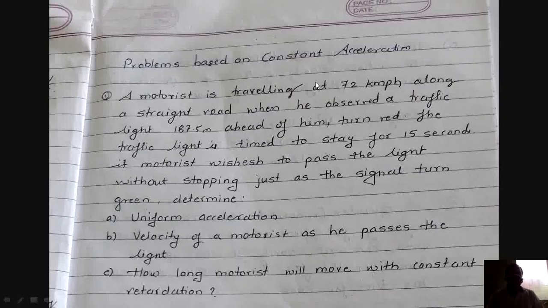Then problems based on constant acceleration. Now acceleration is constant, so first we will solve this problem. Different types of constant acceleration and variable acceleration we will solve. So the numerical is: a motorist is traveling at 72 km per hour along a straight road when he observes a traffic light 187.5 meter ahead of him turn red.